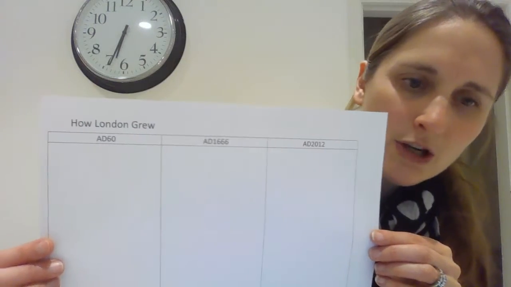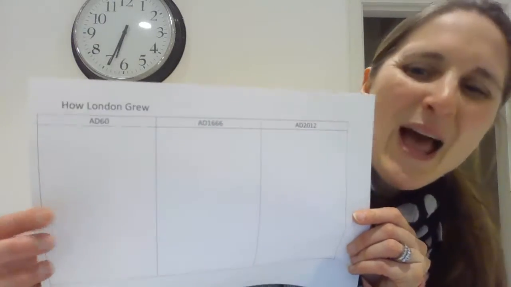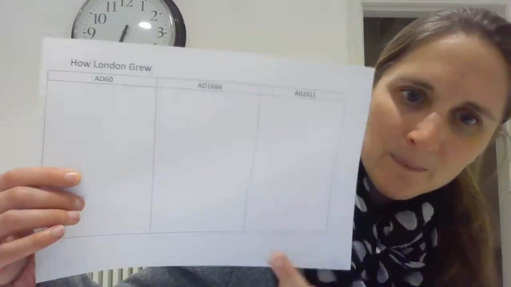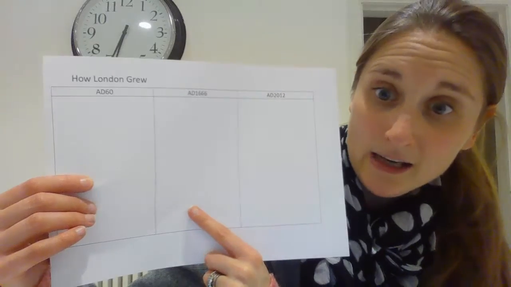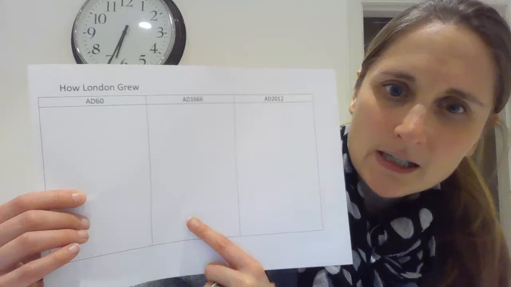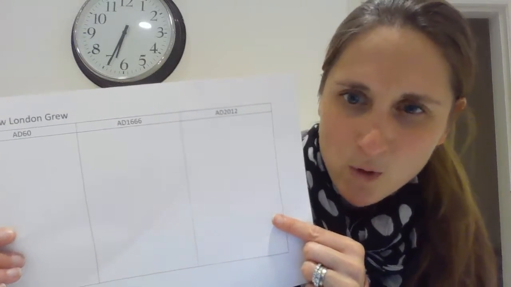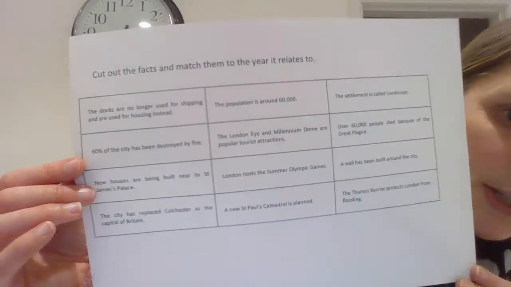But your activity, your task, you'll see that I've made a grid here. It's how London grew. And you've got AD 60 in one column, AD 1666 in another column. Now, hopefully that date will ring a bell if you were in Year 2, 1666, and AD 2012, which is just before lots of you were born. So you've got 3 columns. On the second page of How London Grew, you have these fact cards.